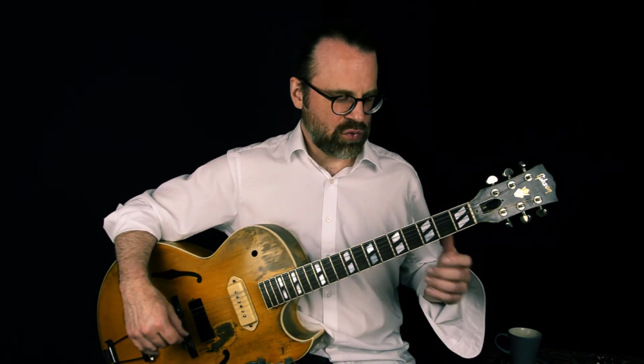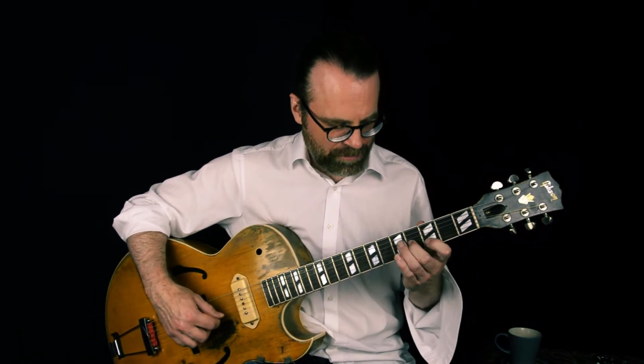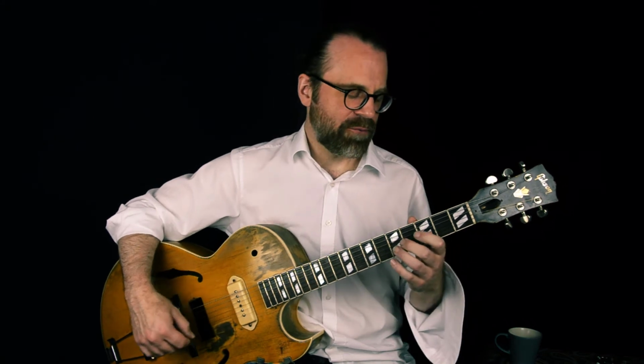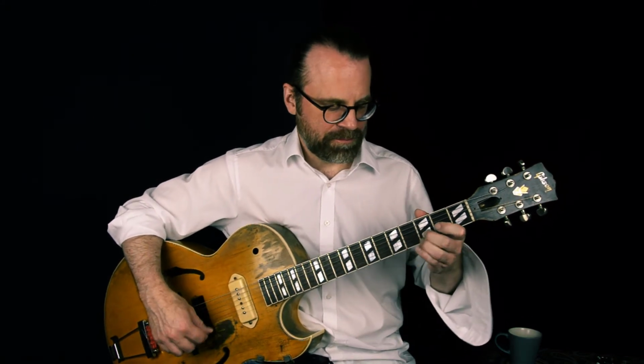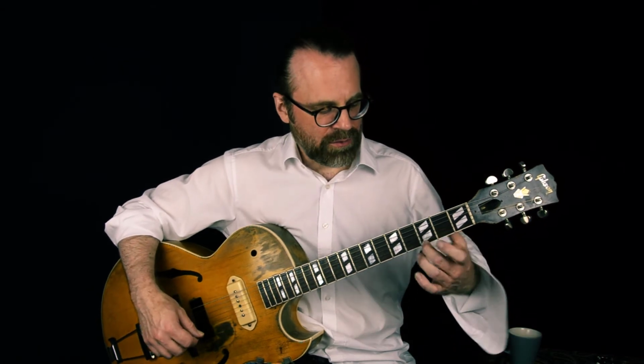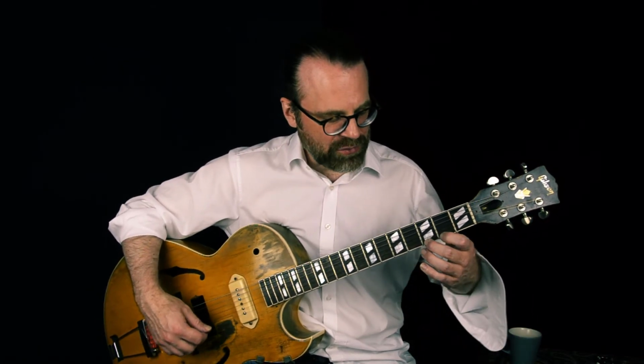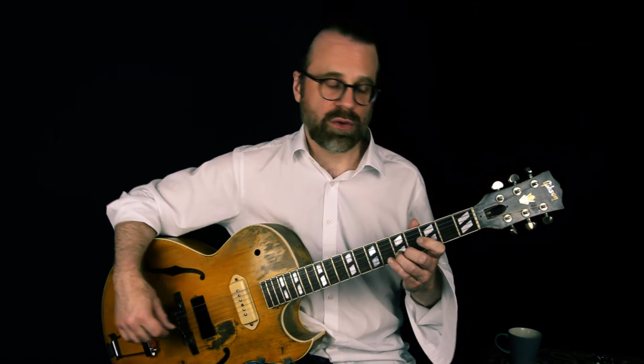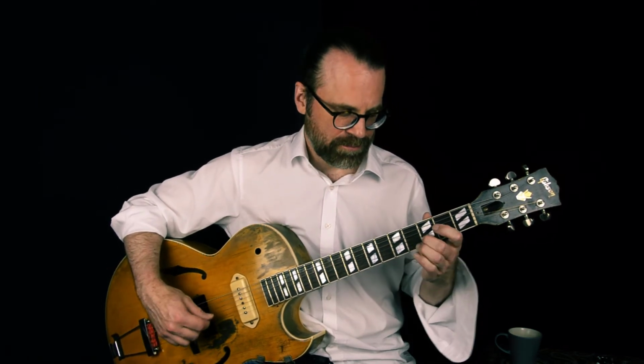Another thing is to have a first inversion in close position, then going to the root, then down to the seventh and then down to the third of the next chord.